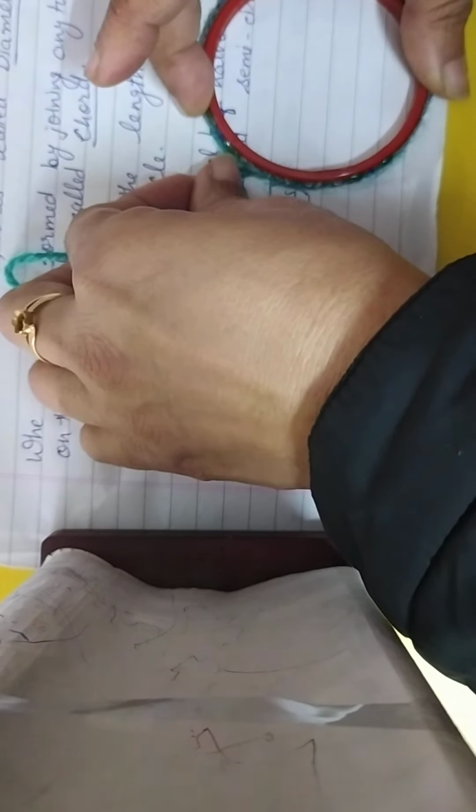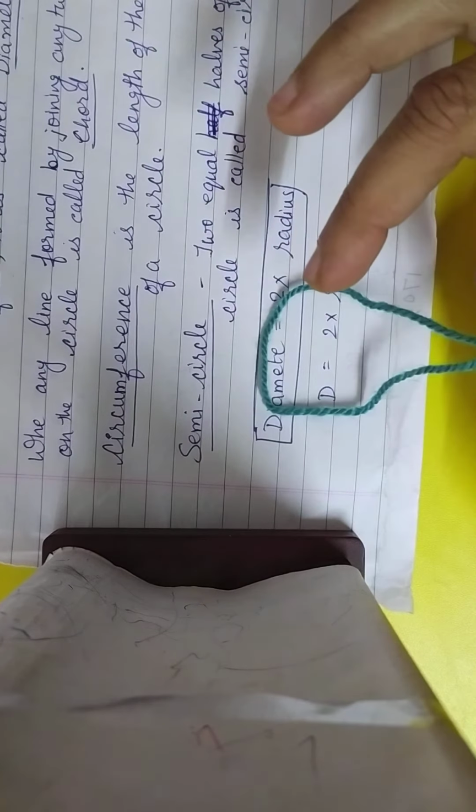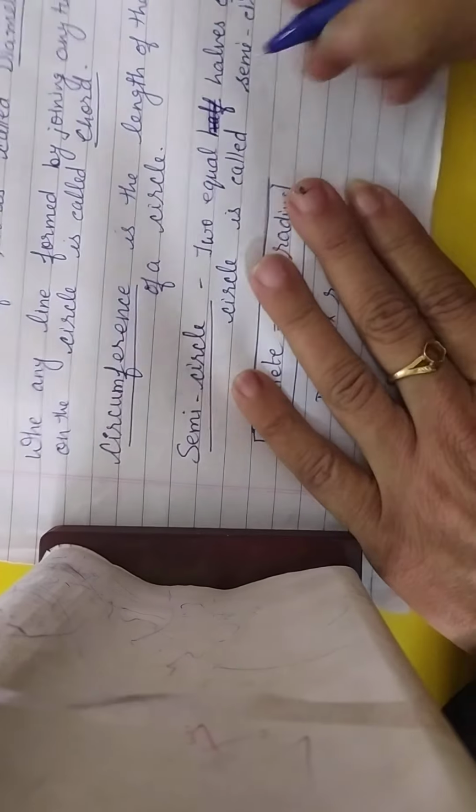So this is the circumference of the circle. This was the circumference of the circle.